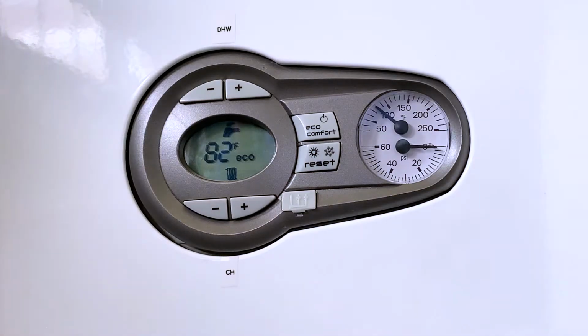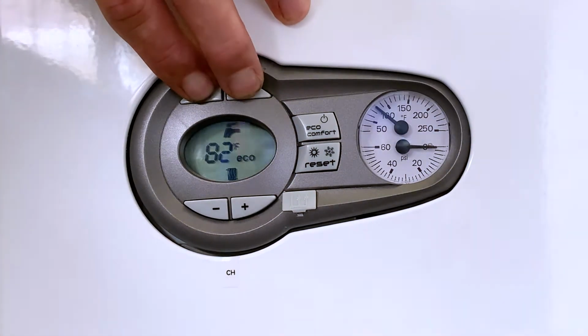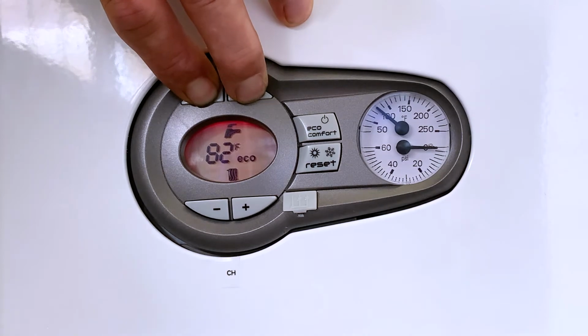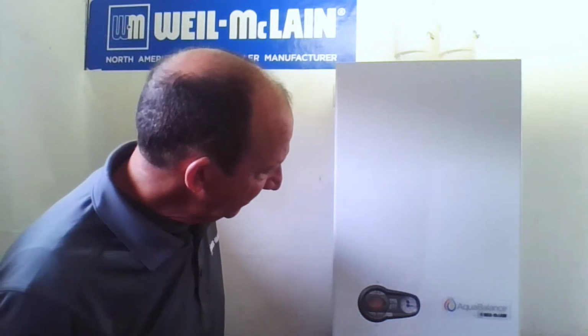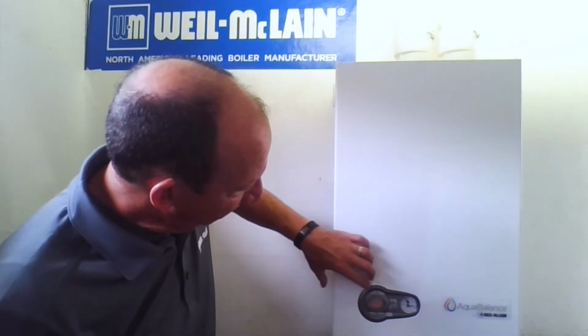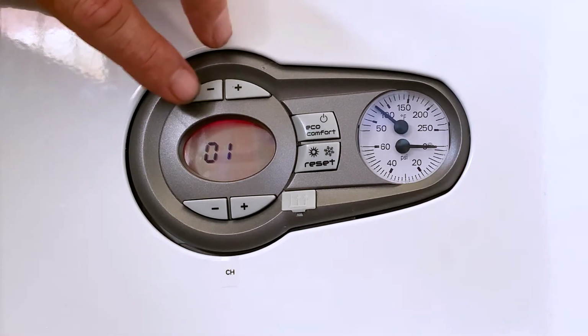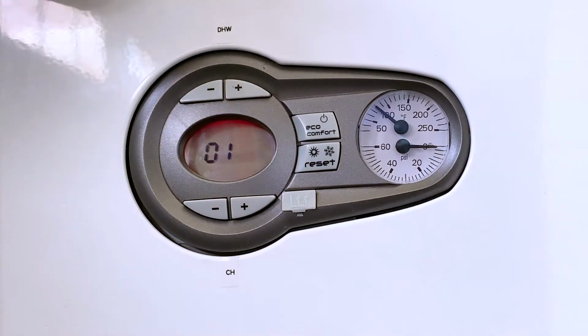To get into the configuration mode, it's quite simple. We're going to find these two DHW plus and minus buttons and hold those together for 10 seconds. Once we make good contact with those buttons, you see that little icon line in there starts to wiggle, and that wiggling line actually counts off a second each time. So 10 seconds gets us into that, and you can see that we were flashing the B01, and then it went to the set point of the B01, which is 0, 1.